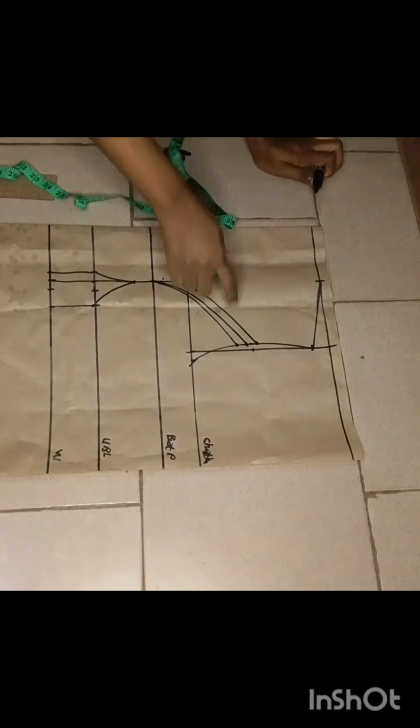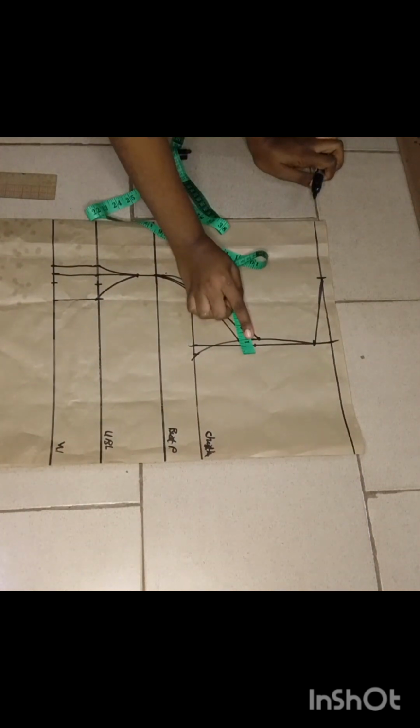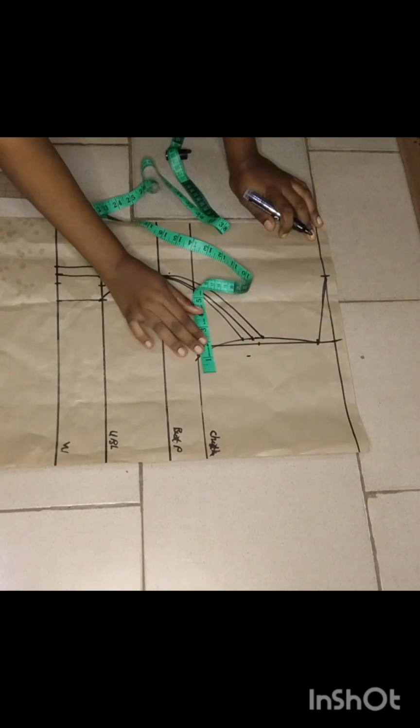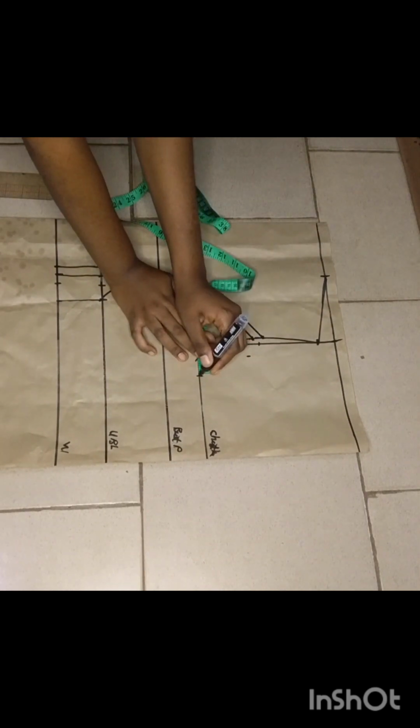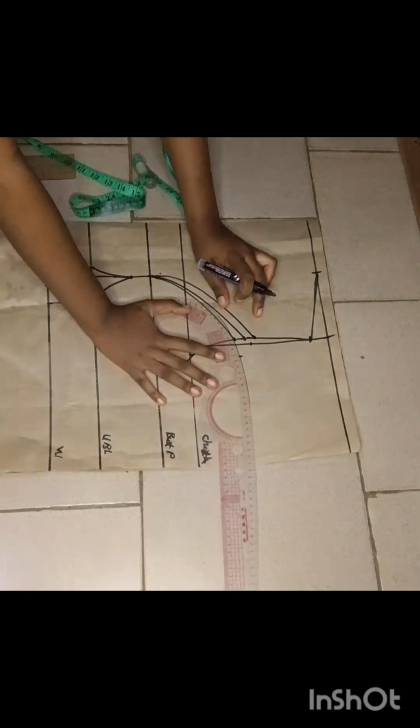Alright guys, it's looking more like a princess dart now. So what I'm going to do here is to come down at the other curve, the lower one, and come out by 1 inch as I just did here. Then go to your chest line, come out by 1 inch again. Then use your curve rule to connect.